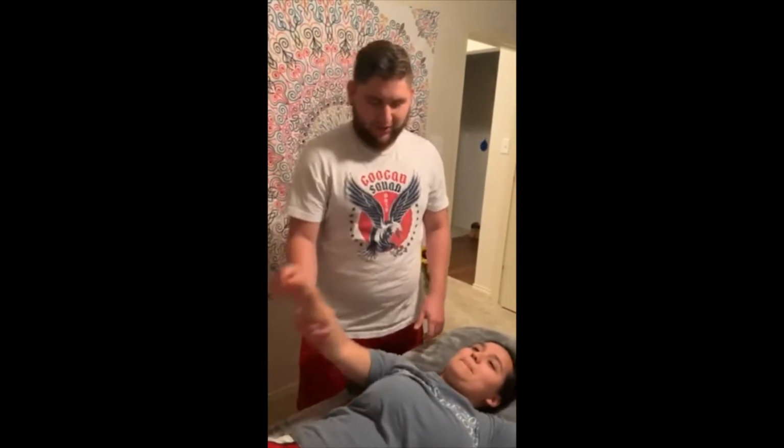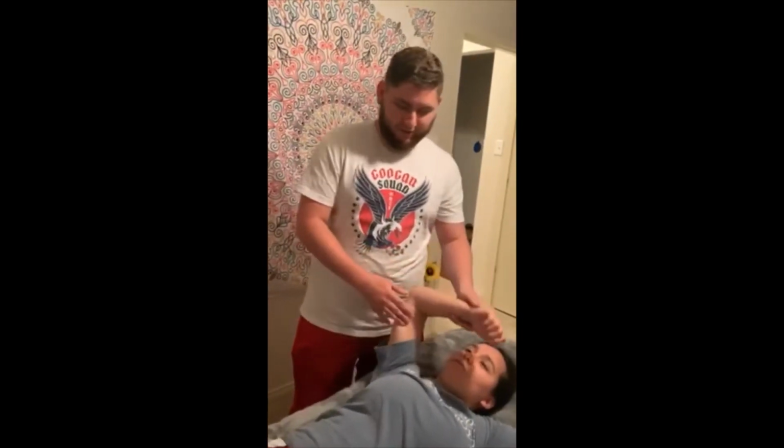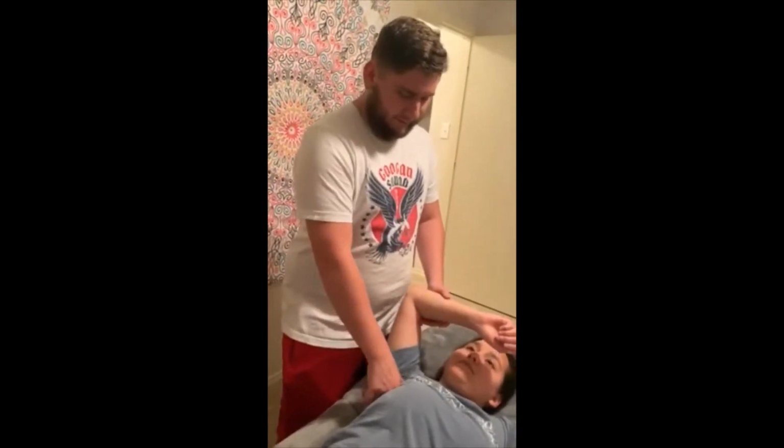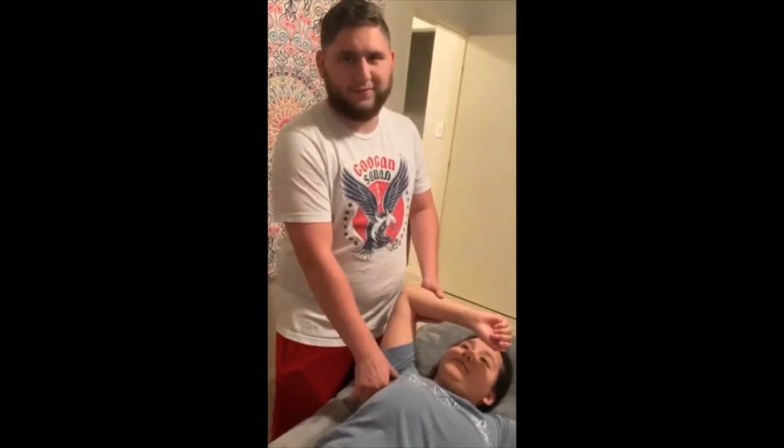To palpate the subscapularis, you have your patient put their arm up and across their face, and you'll push down right in here on the subscapularis.